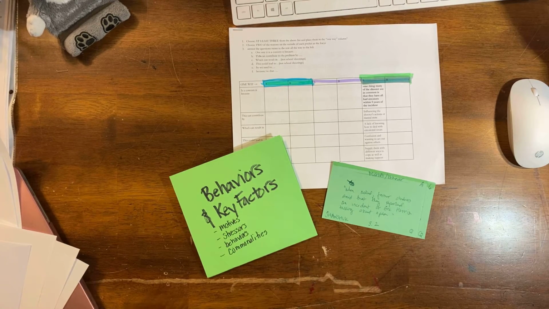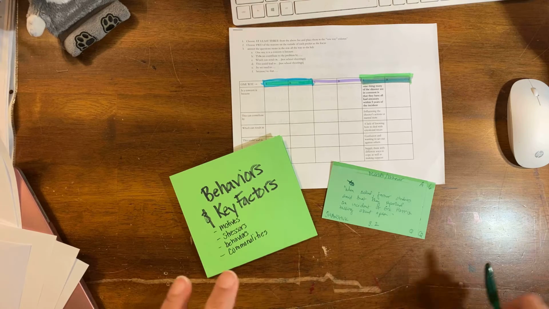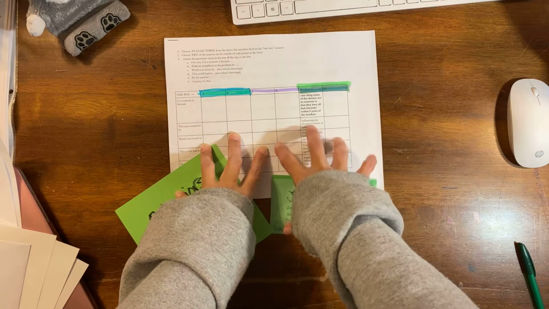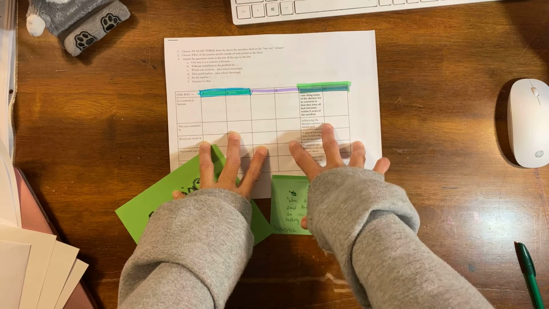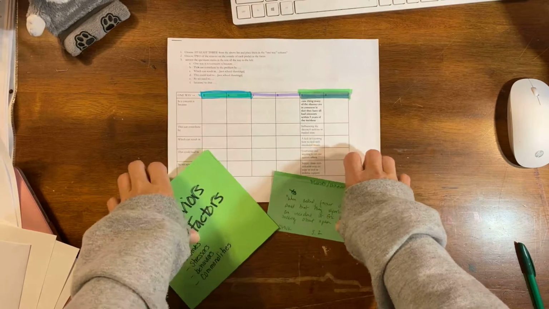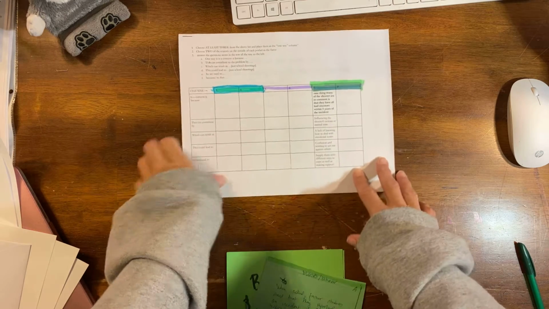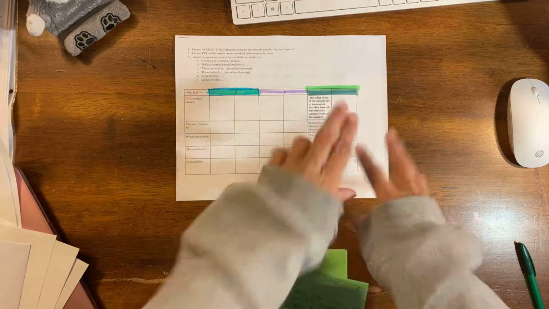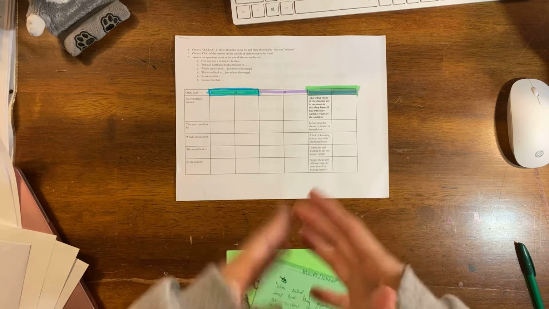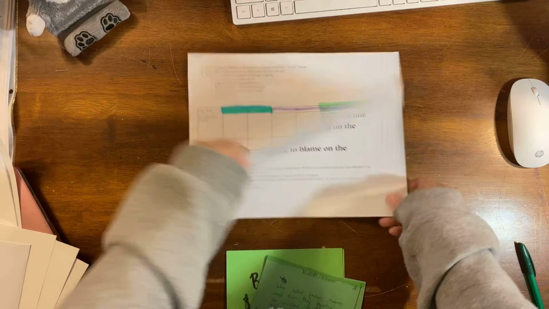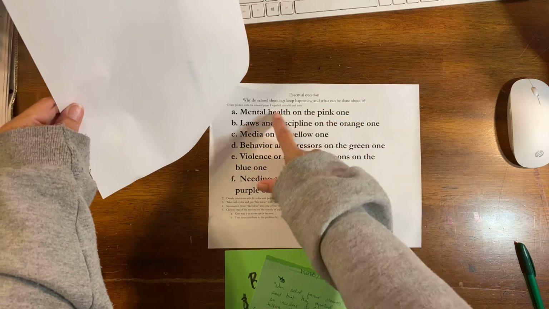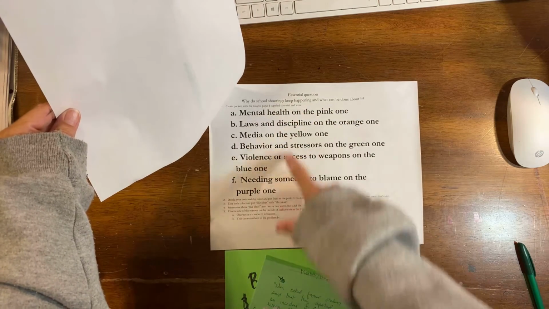Today I'm going to be talking to you about how we are going to start organizing our research paper. So the other day we filled out this handout, and you saw this on Google Classroom, and we did it in class. You had all the stuff at the top that we did together, and then you were supposed to go home and choose your three major ways that it answers the essential question: what are the causes of, or why do school shootings keep happening, and what can be done about it. So you're supposed to choose three of these.